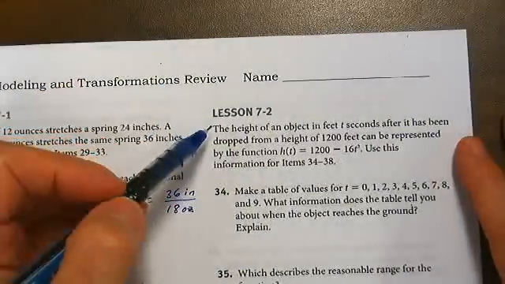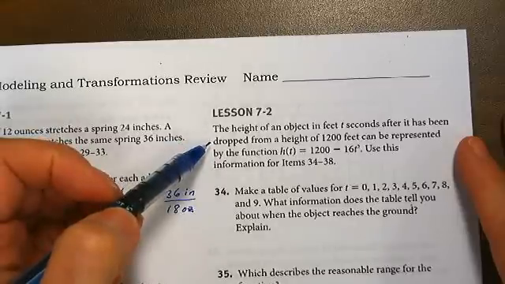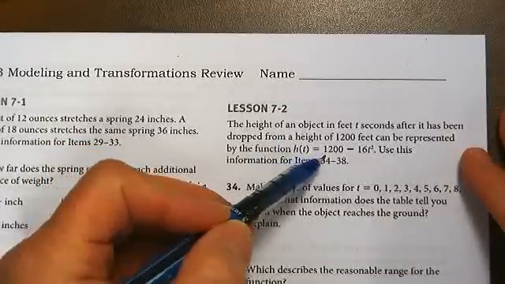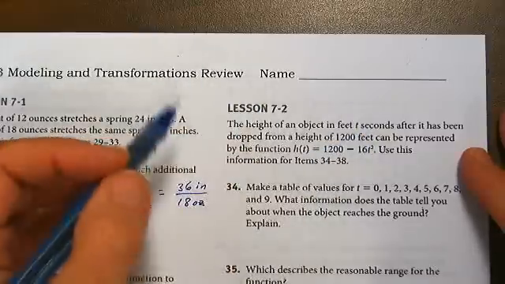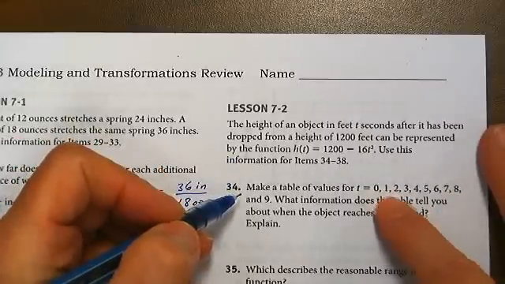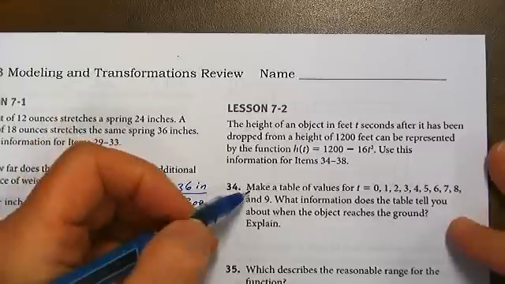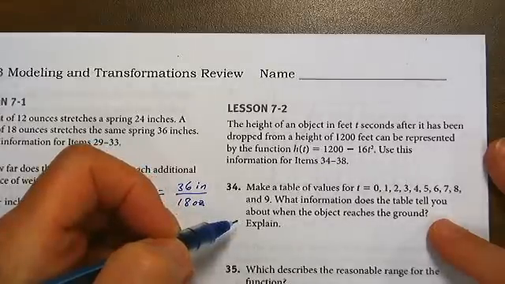Okay, on to 34. The height of an object in feet t seconds after it has been dropped from a height of 1,200 feet can be represented by the function h of t is equal to 1,200 minus 16 times t squared, where t is the number of seconds. Make a table of values for t equals 0, 1, 2, 3, 4, 5, 6, 7, 8, and 9. Once we make the table of values, we have to figure out what that tells us about when the object reaches the ground.